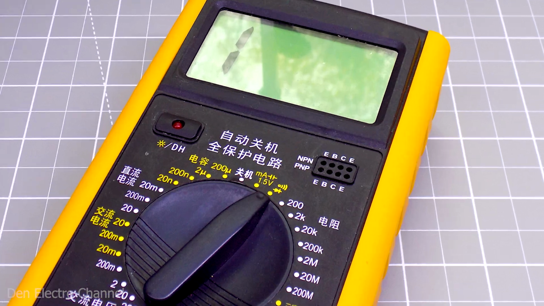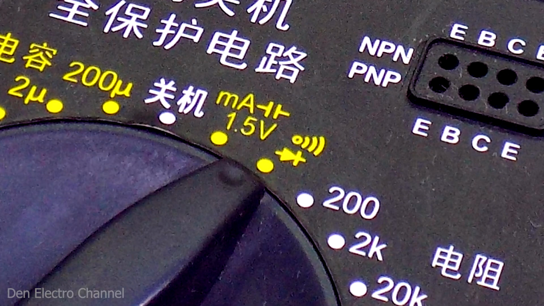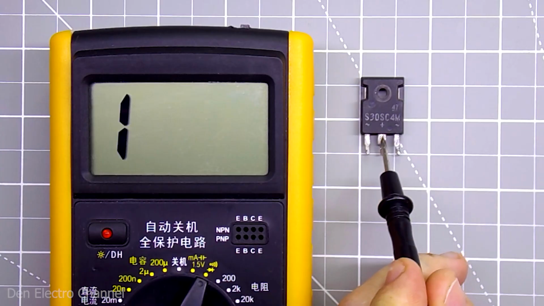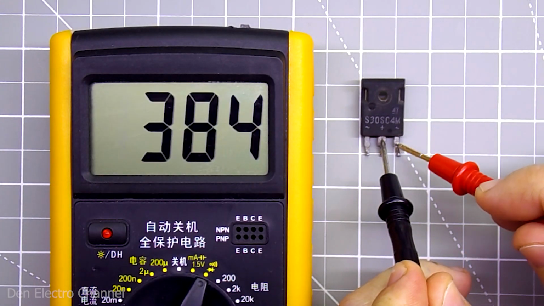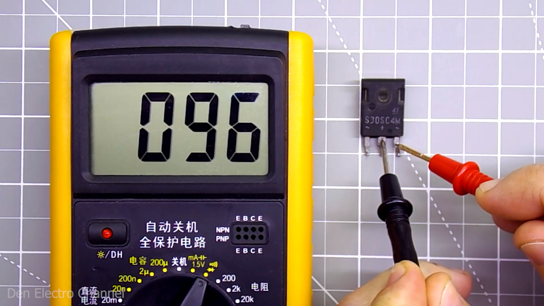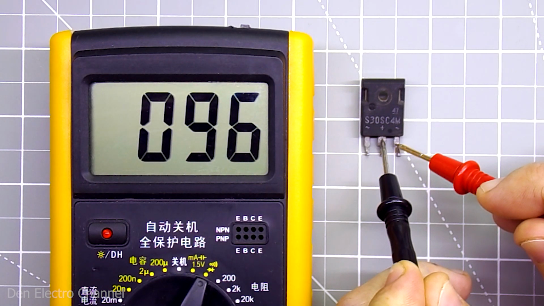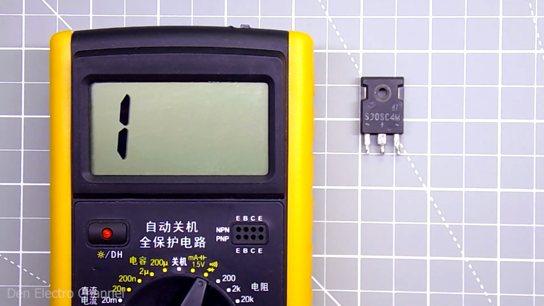If the multimeter has a diode test function, then it is very easy to measure the voltage drop. I apply the negative probe of the multimeter to the cathode and the positive probe to the anode. It only shows 96 millivolts. However, this is only the initial voltage, the voltage drop that occurs at a current of about 10 milliamperes.